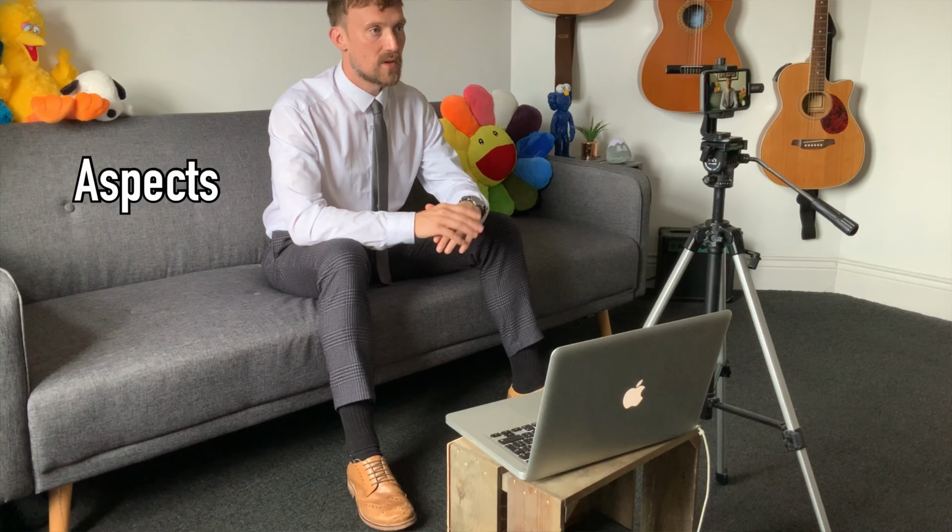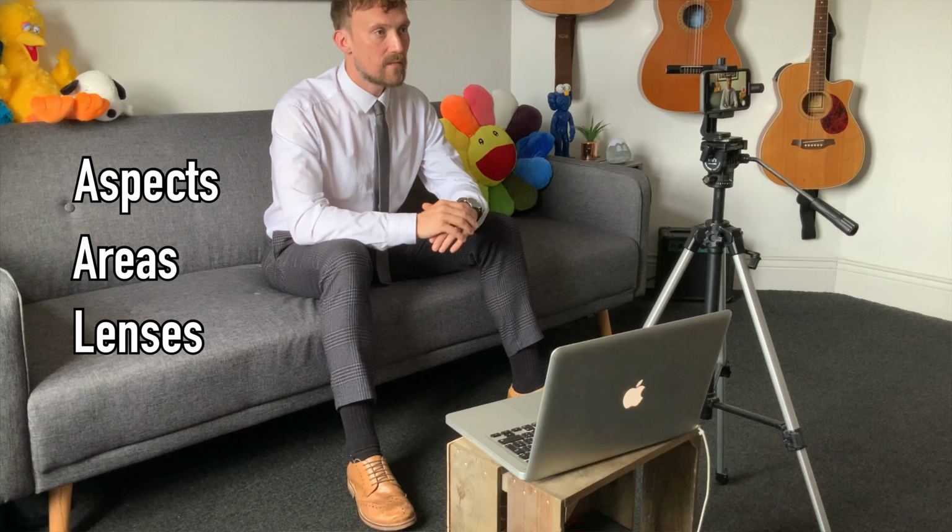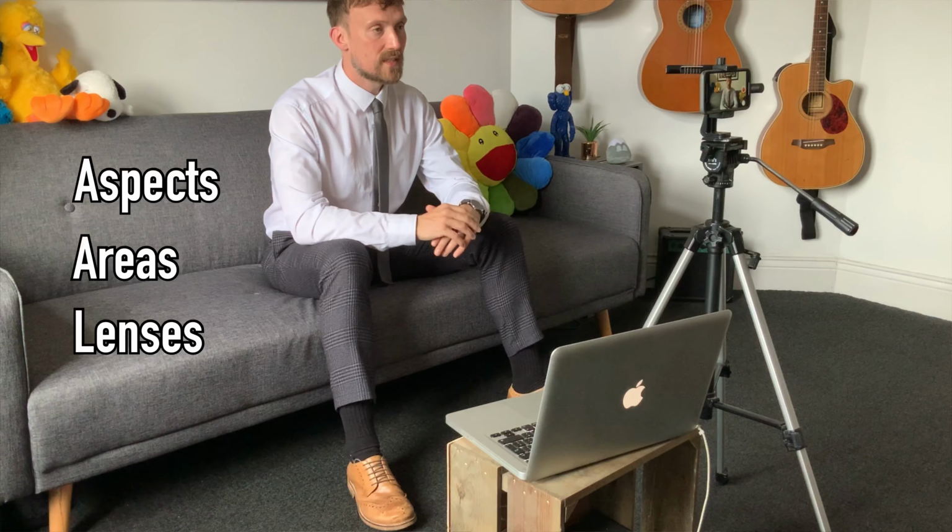One important thing to note as we start to go through the definition of each of the areas of engagement is that previously there have been a number of different definitions of aspects of engagement or areas of engagement or lenses of engagement. Schools might have been working with any or all of these definitions. What we're now really looking for when we talk about areas of engagement are the definitions set out in the engagement model.